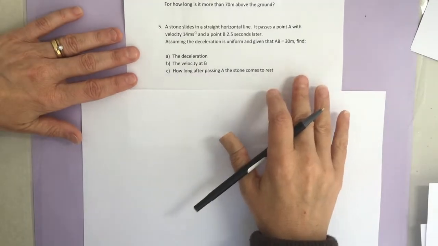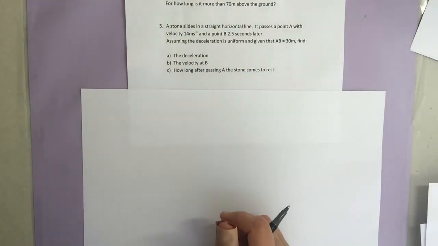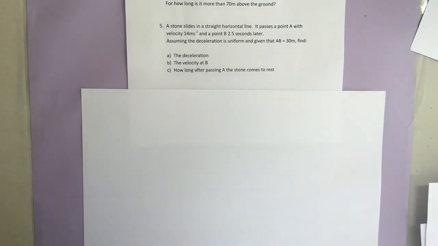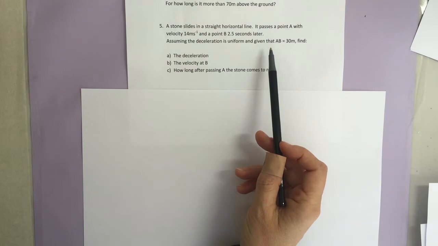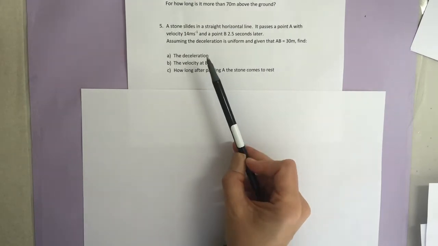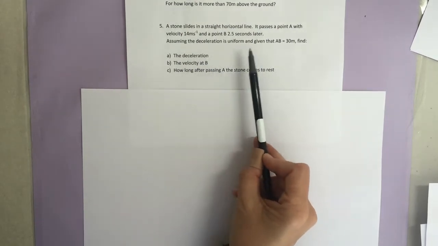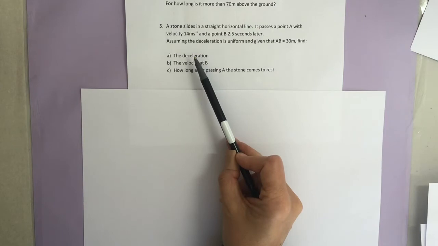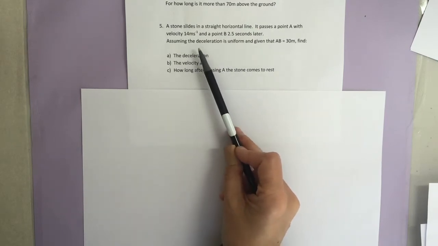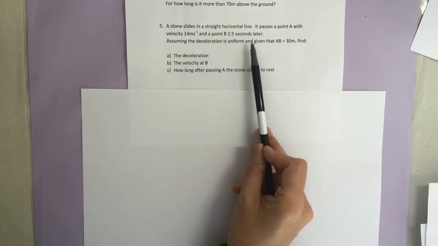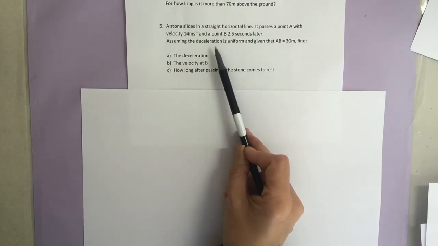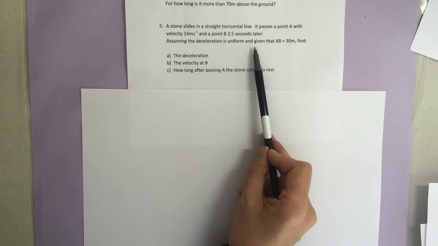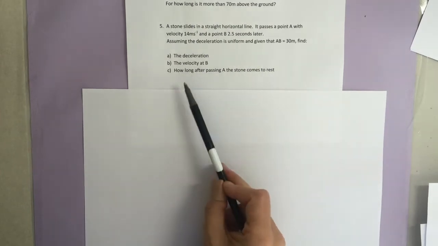So, here we go. A stone slides in a straight horizontal line. And what are we doing here? A stone slides in a straight horizontal line, passes point A with velocity 14 meters per second and point B 2.5 seconds later. Assuming deceleration, so it's slowing down here, assuming deceleration is uniform, given that AB is 30, find these different things.